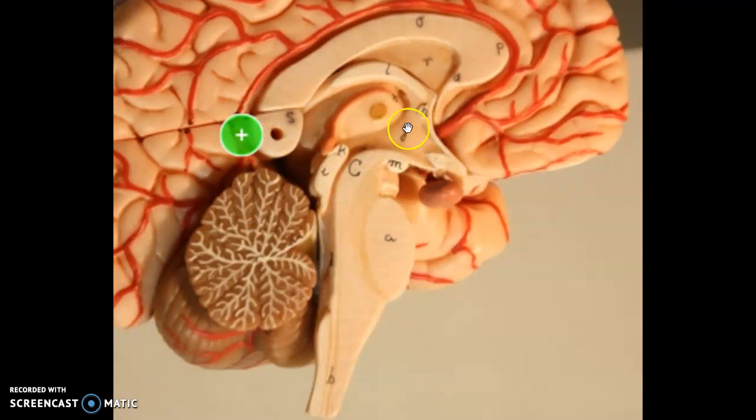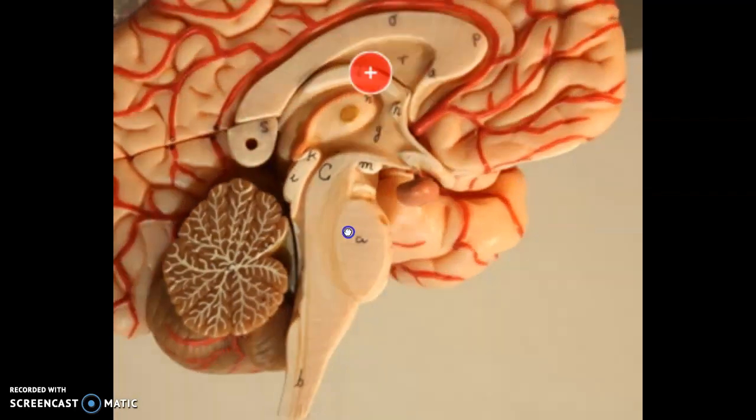Now, the hypothalamus means below the thalamus. Hypo is below. And it has a couple of cool structures in it. This one, M for mammillary body. This is a nucleus in all mammals. It is actually a doorway or a gateway into the system called the limbic system that deals with stressful memories, good memories, dealing with danger, dealing with pleasure. So this mammillary body is actually a very important nucleus.